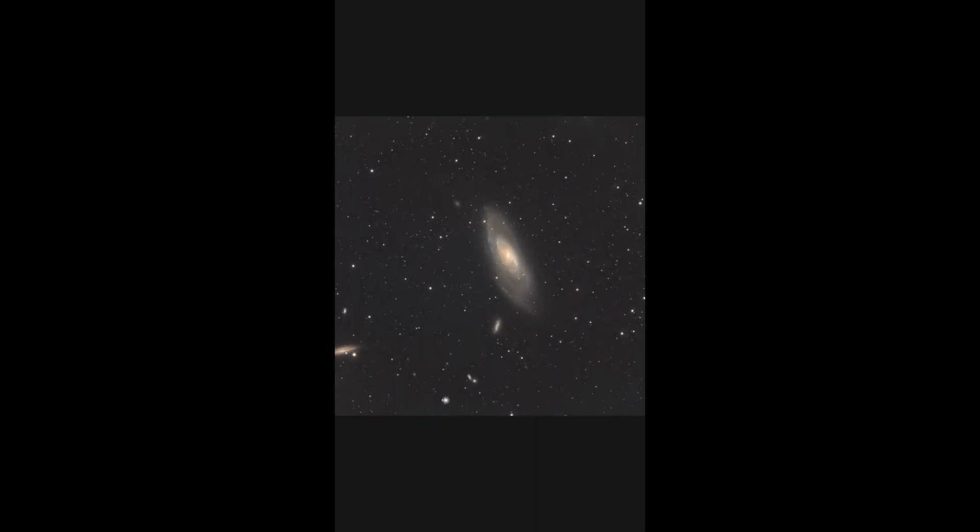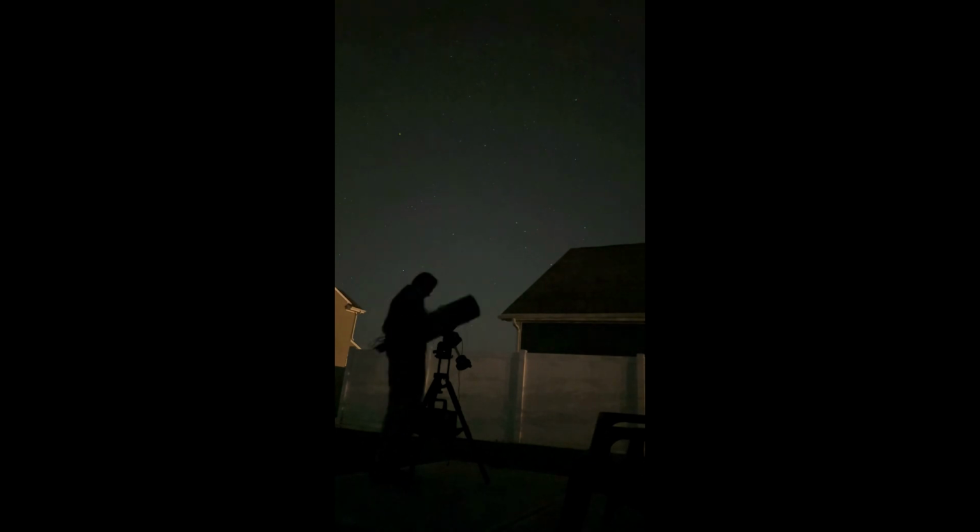Now I image from Bortle 4-5-ish Midwestern skies here in the US and have been imaging with a Celestron Edge HD 8 and a 533 MC and MM Pro camera. Now the combination of these two gives me a desirable field of view to go after a wide range of galaxies and galaxy cluster targets.